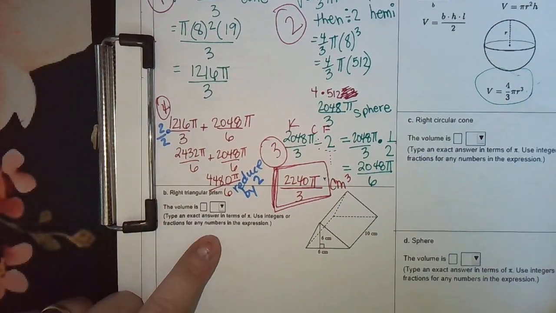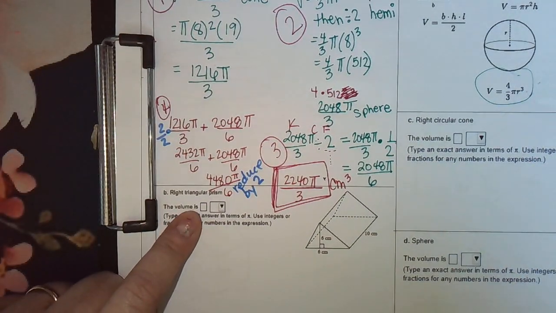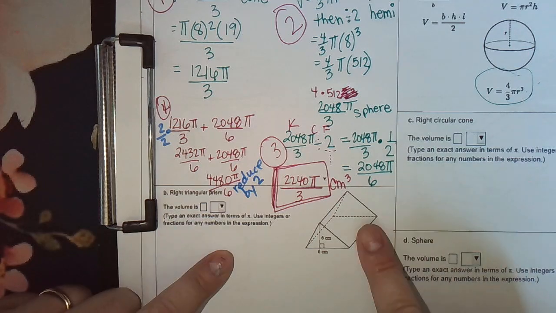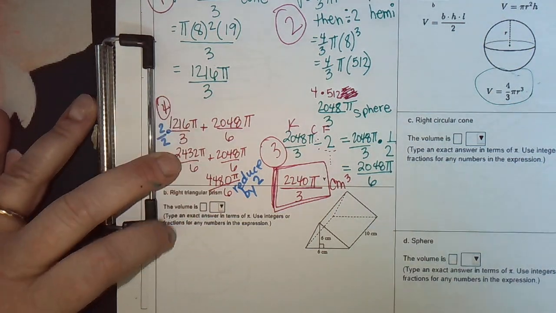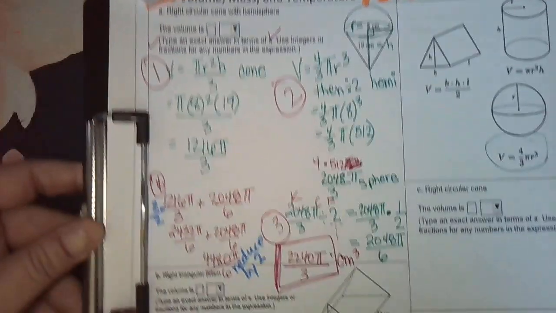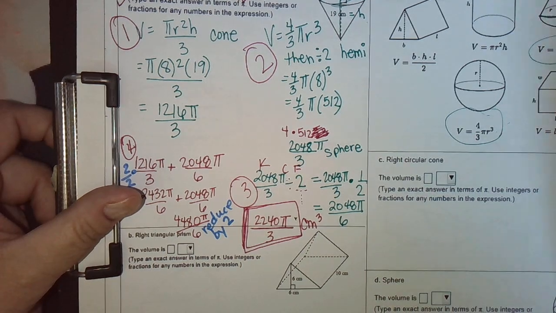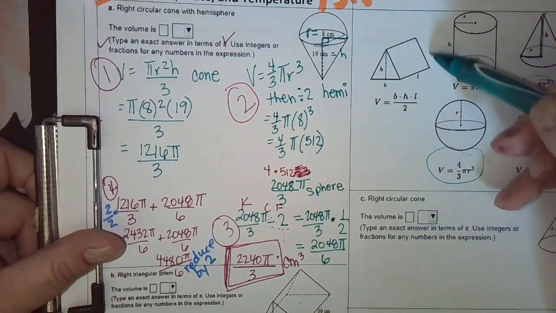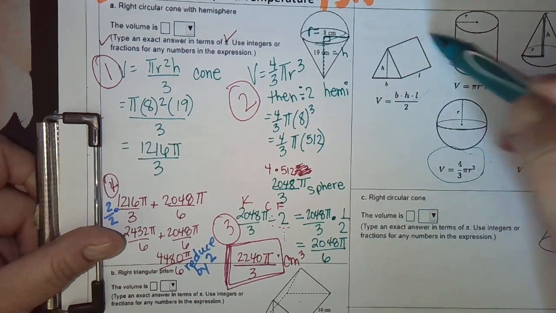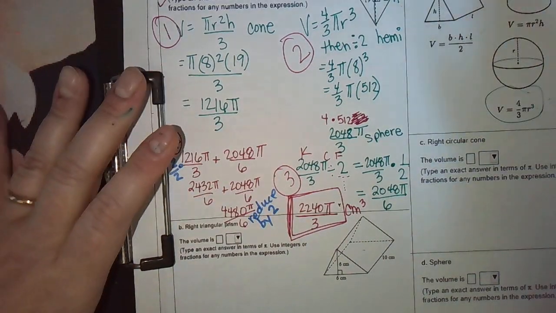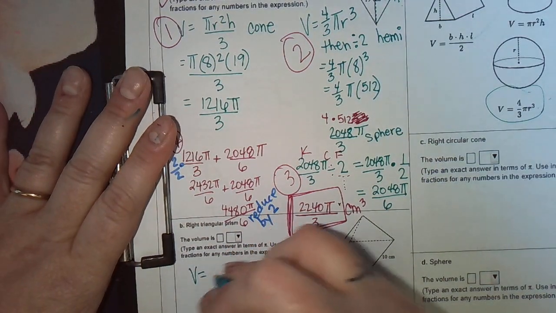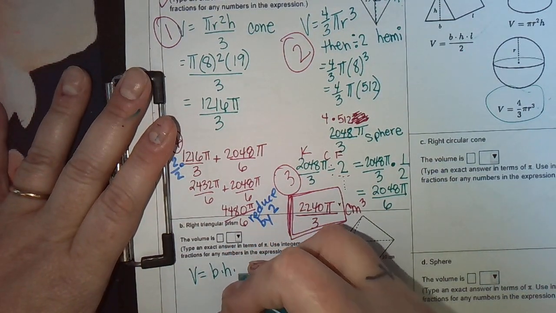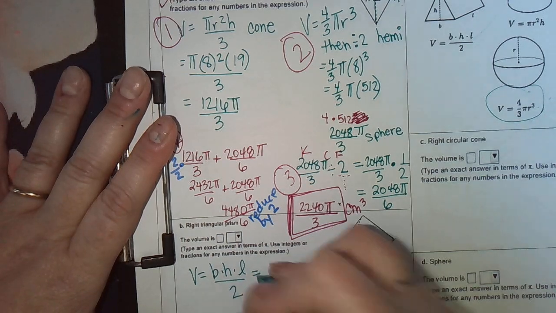Okay, let's look at this part B. Part B says right triangular prism. Here it is. Let's look for a formula. Okay, it looks kind of like this guy. Kind of looks like a tent. Yeah, let's do it. The volume is base times height times length divided by 2.